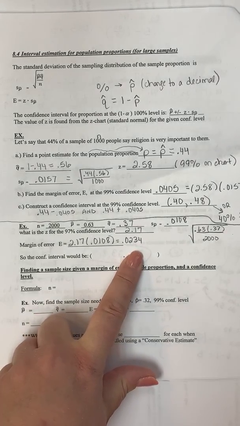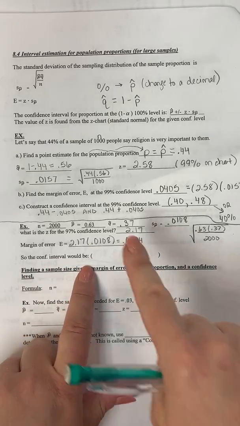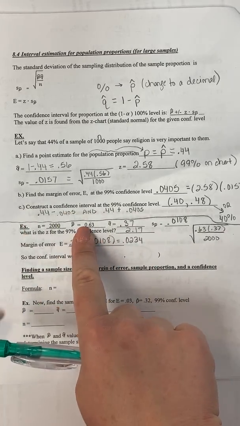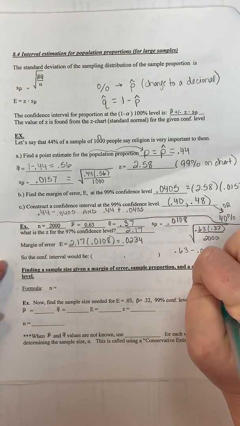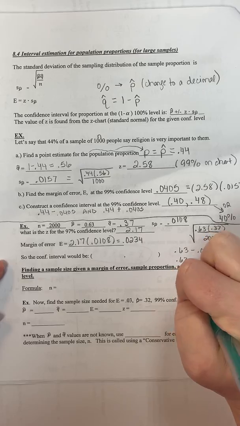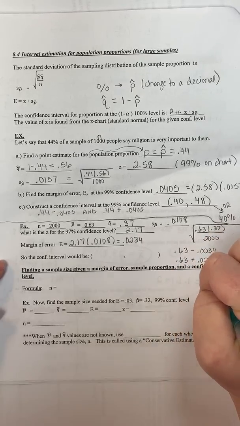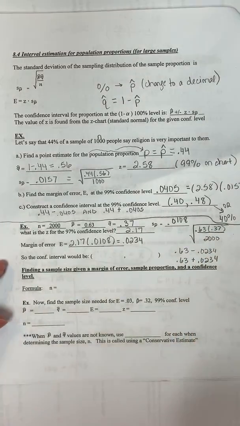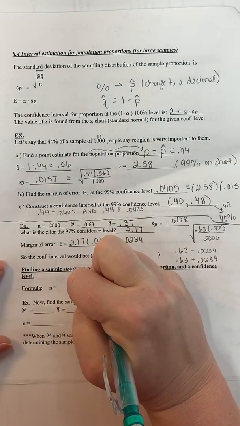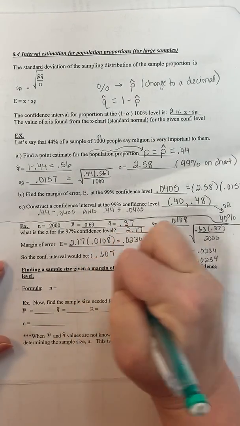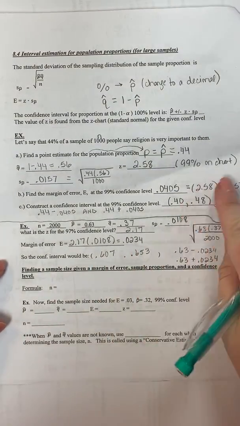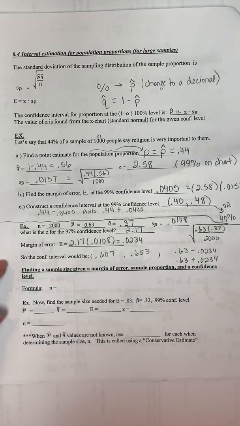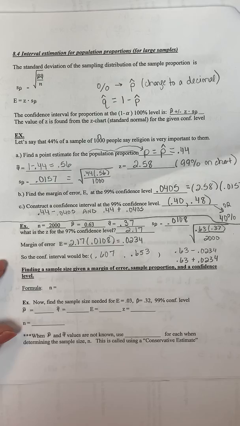Then our confidence interval is going to be p hat, which is 0.63, minus that margin of error, and 0.63 plus that margin of error. That's going to give us a nice interval of 0.607 and 0.653. I apologize for these decimal places, not really following any rhyme or reason, but again, just pay attention on Wiley and it'll tell you how many to take there.